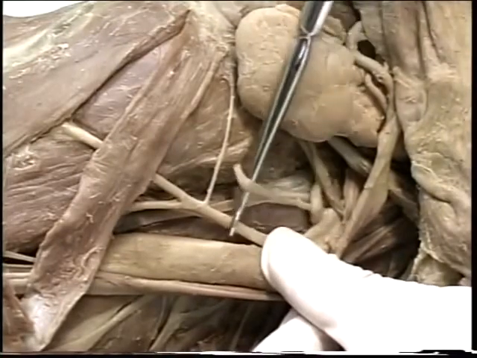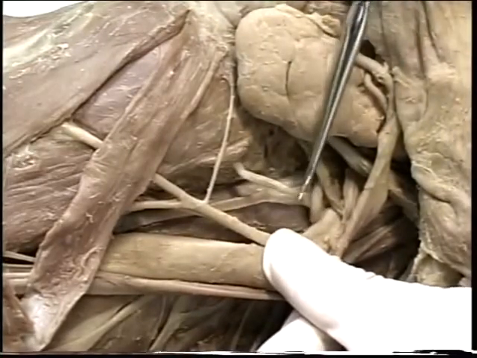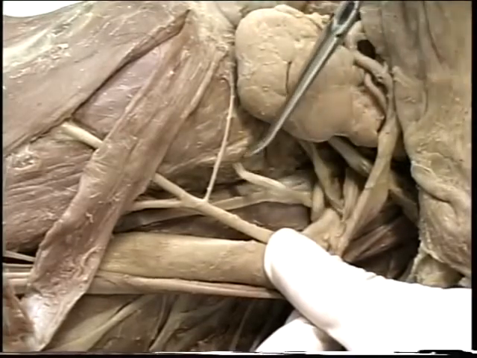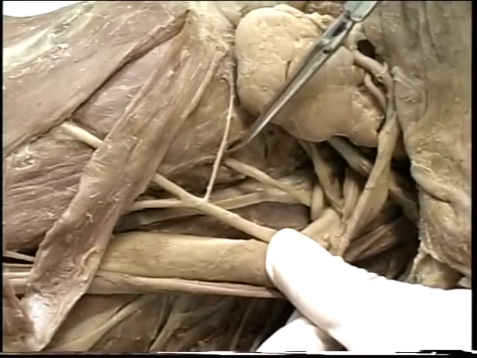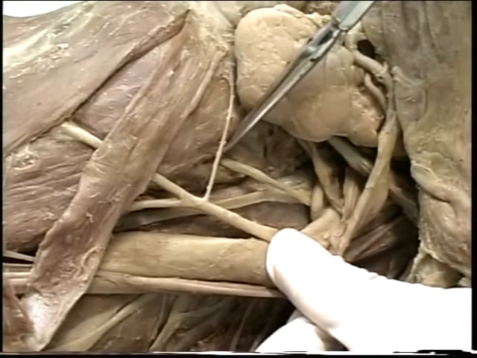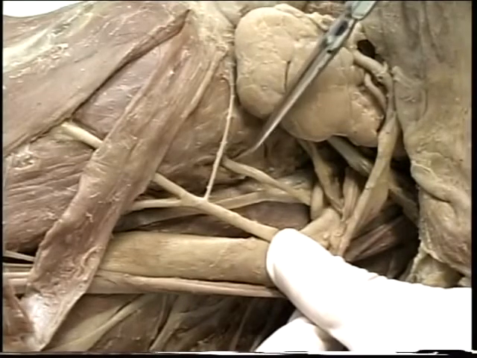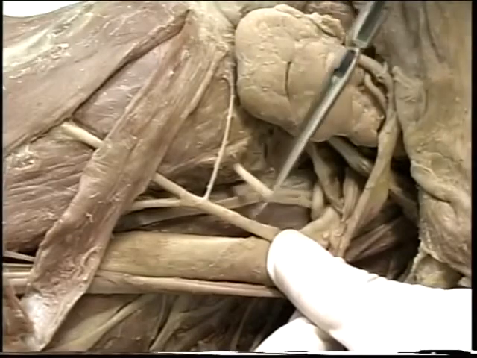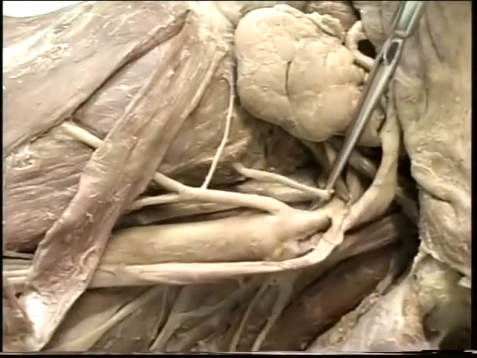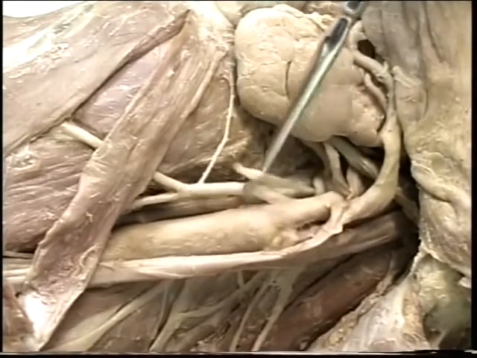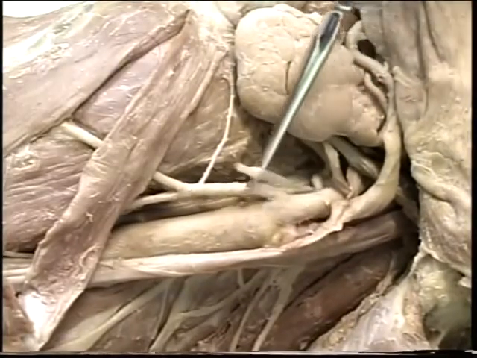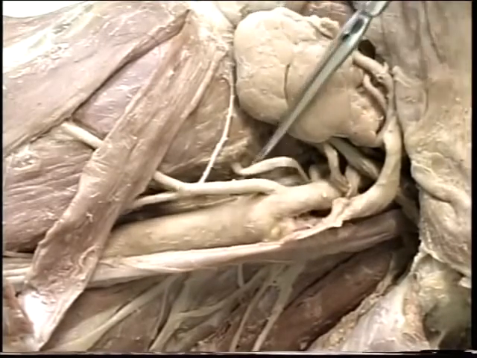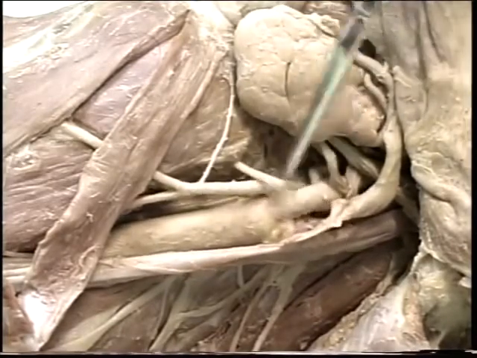internal laryngeal nerve. And the internal laryngeal nerve is a branch of the superior laryngeal nerve, and it comes to pierce the thyroid membrane to enter inside the larynx, where it will supply the mucosa above the true vocal cord. There is an artery which runs with this, the superior laryngeal artery, which is a branch of the superior thyroid artery, but that artery is missing in this prosection.